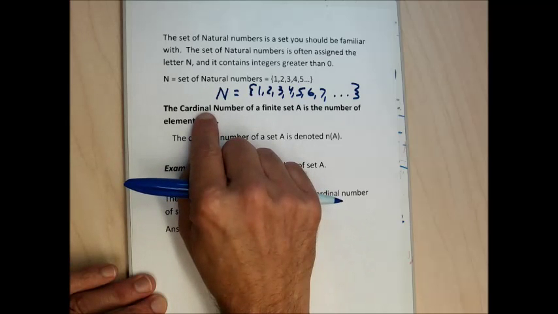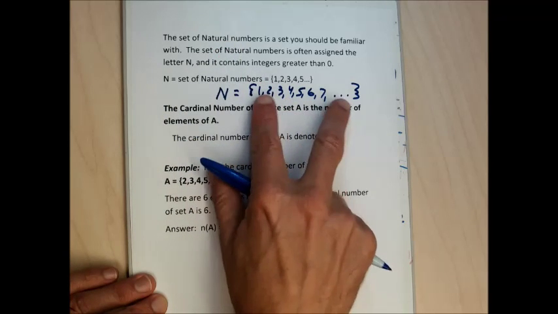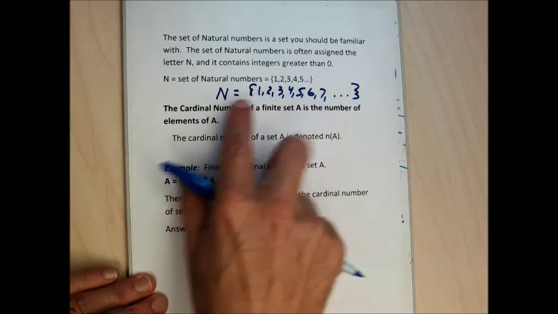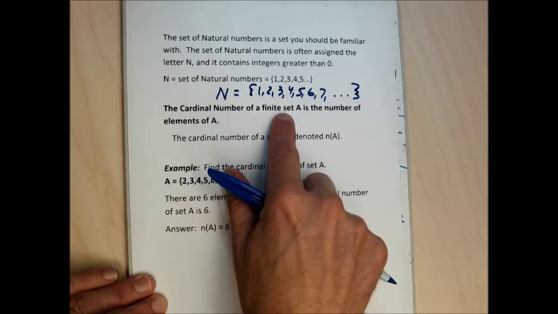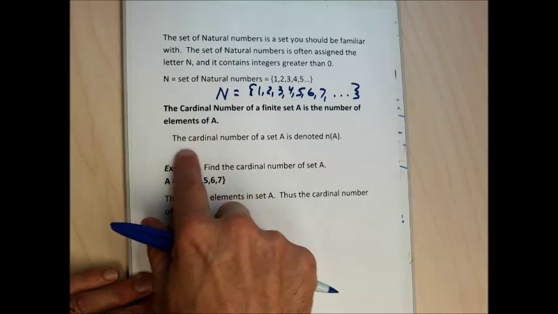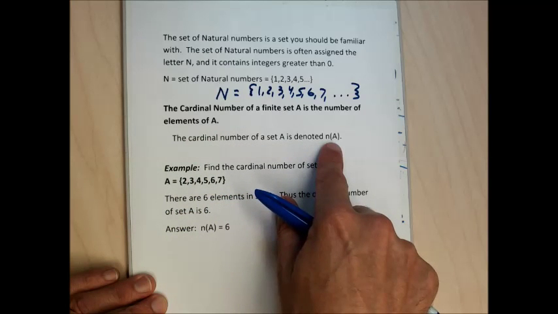So, next definition. Natural numbers is just a set that we're going to use a lot in this chapter. The cardinal number of a finite set is the number of elements in that set. The cardinal number of a set is usually written with a small letter n and then the set, like n(A).